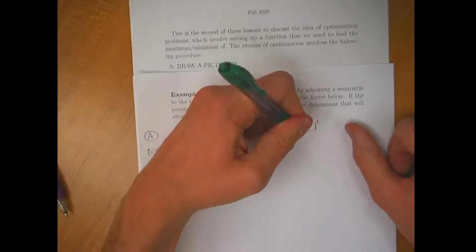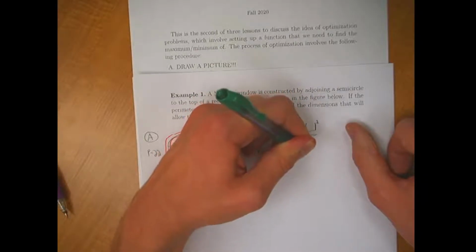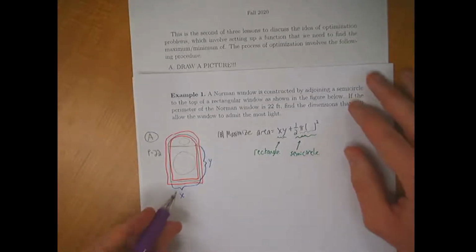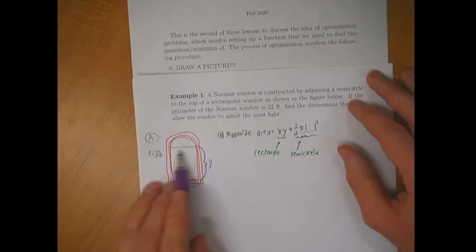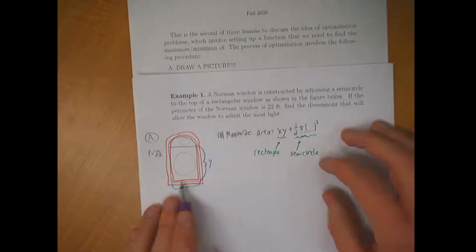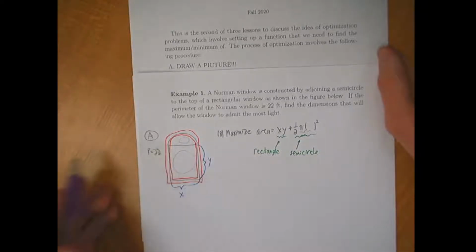So the whole thing here is a semicircle if we divide by half. Okay. So if that's the case, if x is the diameter here, what should that tell you about what the radius is in this case? Let's give someone else a chance. If x corresponds to the diameter of our semicircle, what should the radius be in terms of x?